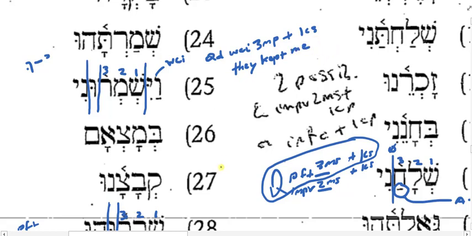Okay? Got to translate the WCI as a past tense form. It's always past. Does that help? Anything else here? Okay. If not, then we will call it a day on that one.